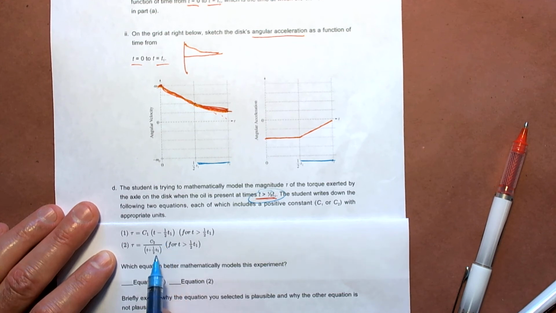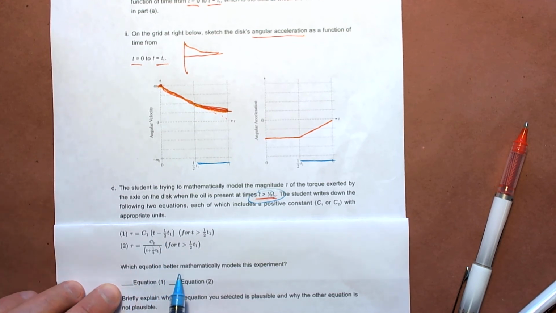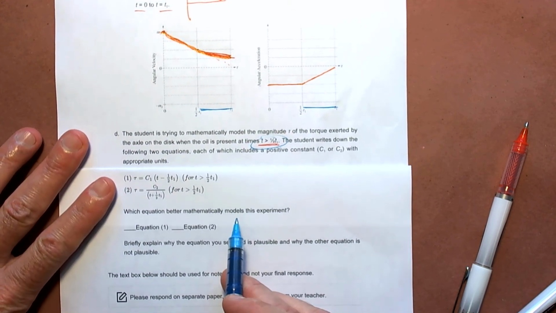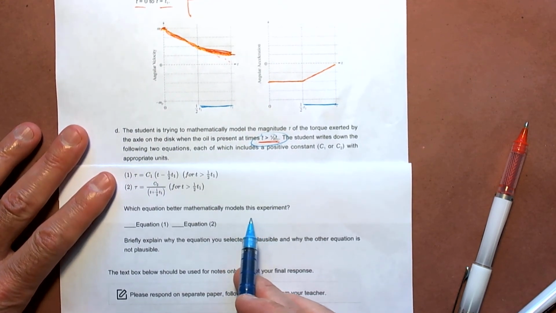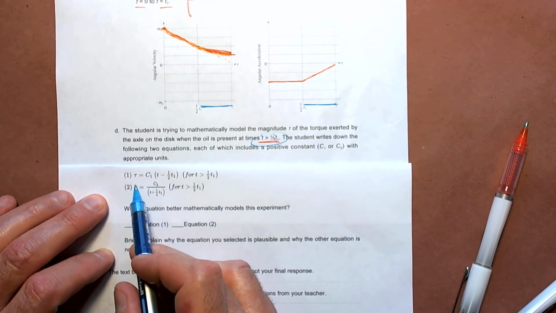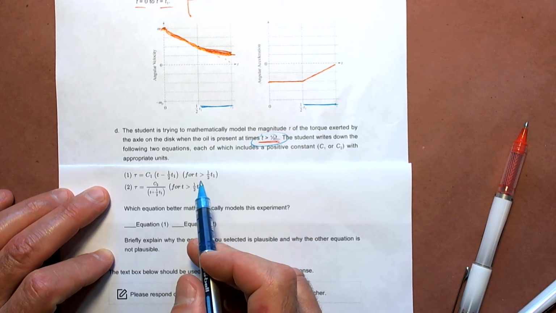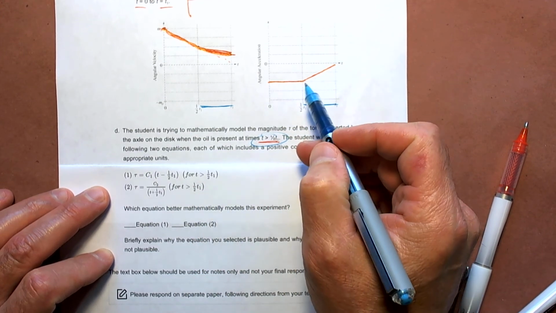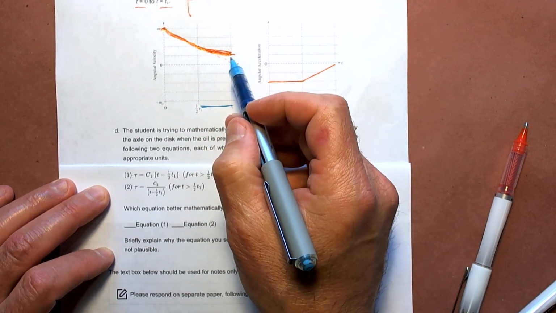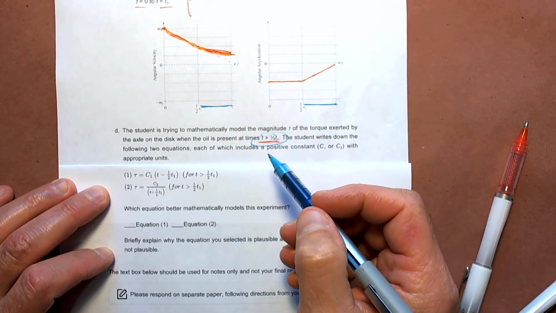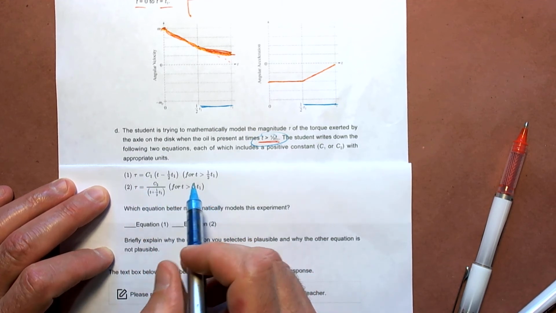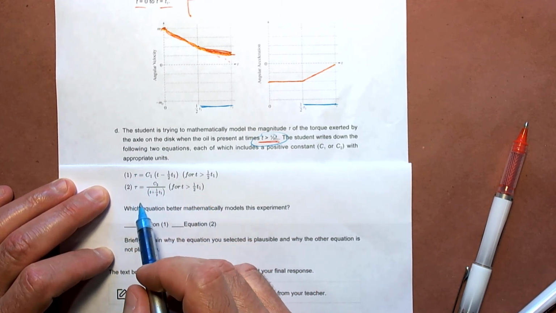Okay, now they want to know which equation better mathematically models this experiment. Okay, we got to choose equation 1 or equation 2. Well, what's happening here? We know that the torque over time is going to become lesser because we know the acceleration becomes lesser. We know that the rate of change of velocity becomes lesser, so the torque becomes lesser. So we want to pick the equation so that as time increases, the torque decreases.